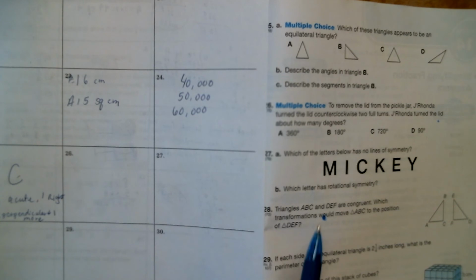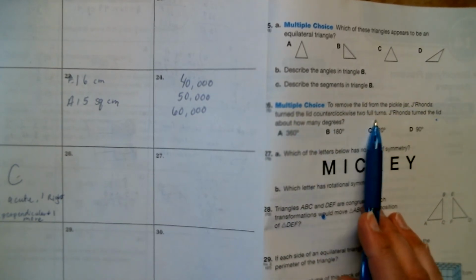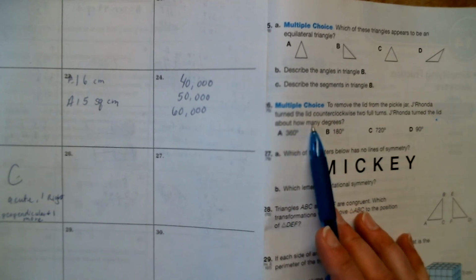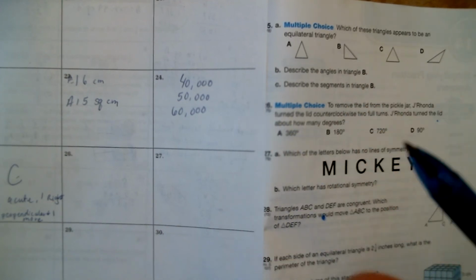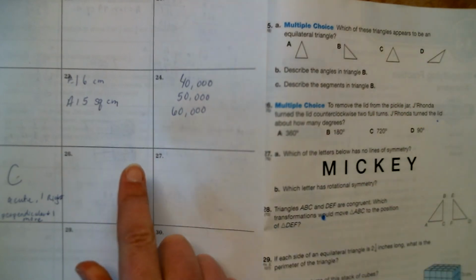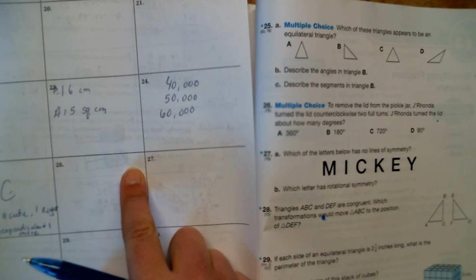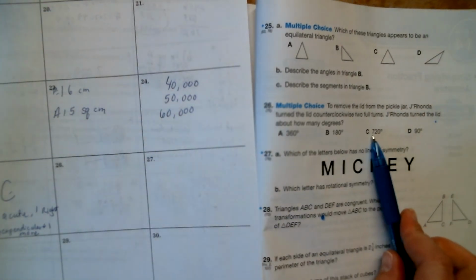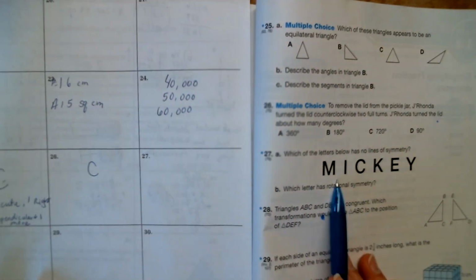26. To remove the lid from the pickle jar, Geronda, turn the lid clockwise 2 full times. Geronda, turn the lid about how many degrees? So 2 full turns. A full turn is 360 plus 360. So already we know that it's going to be C because that's the only one more than 360.